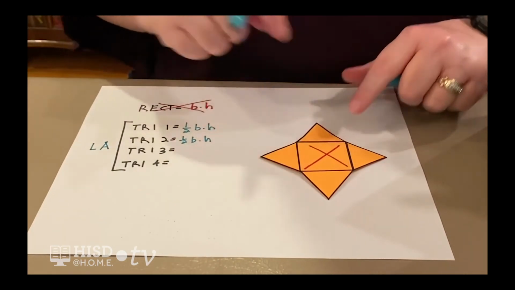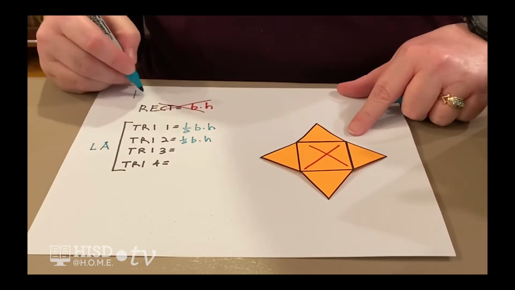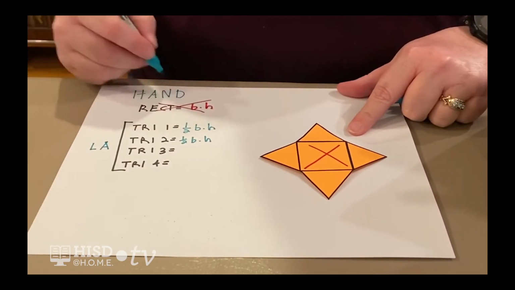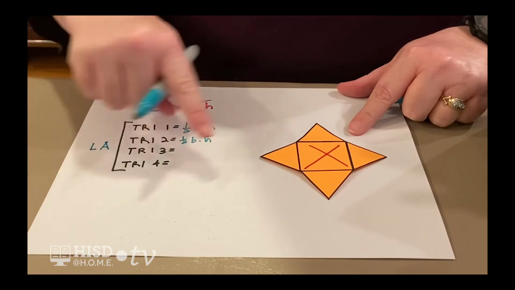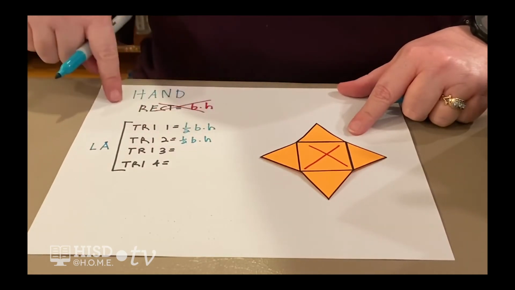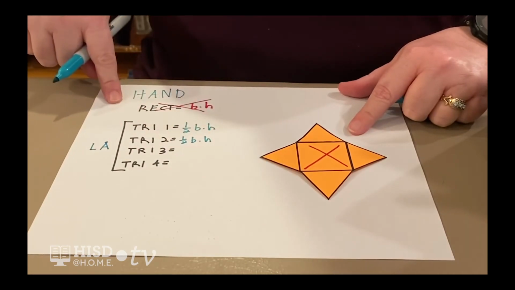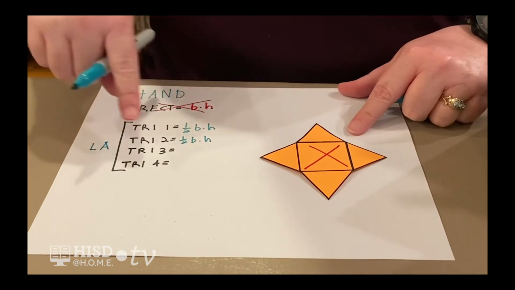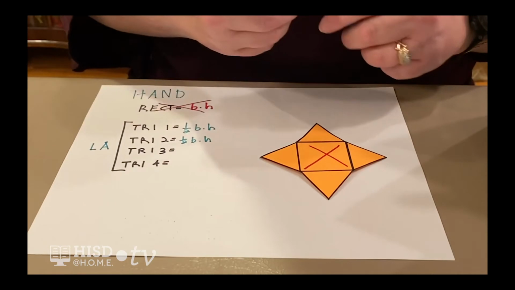And that would give me the lateral surface area for Tiny Todd's hand. And remember, this is only for one hand. I'd have to do it again to find the lateral surface area of the other hand. And just to make sure you know, they're congruent. So once I find this one, I can multiply it by 2.